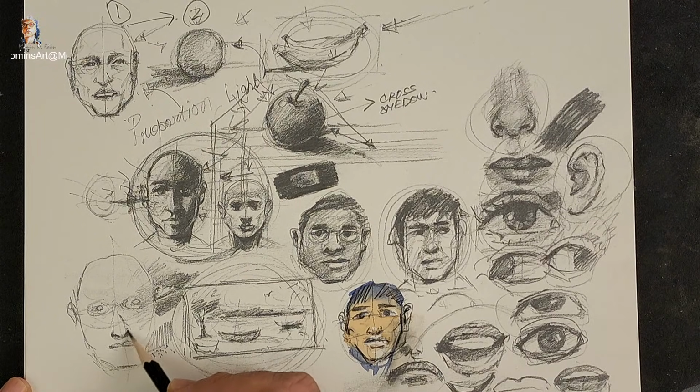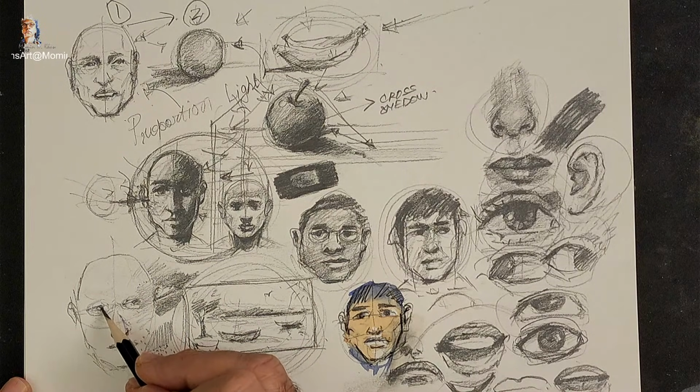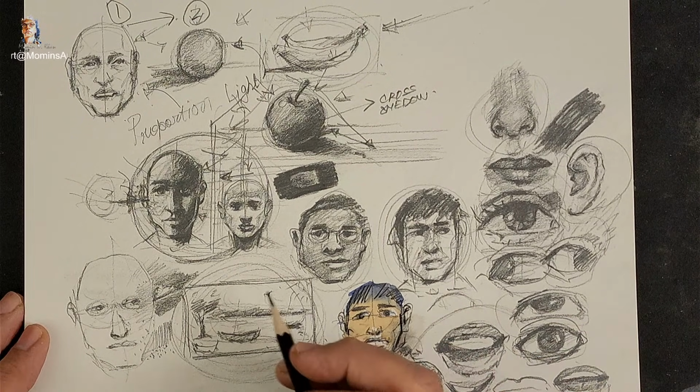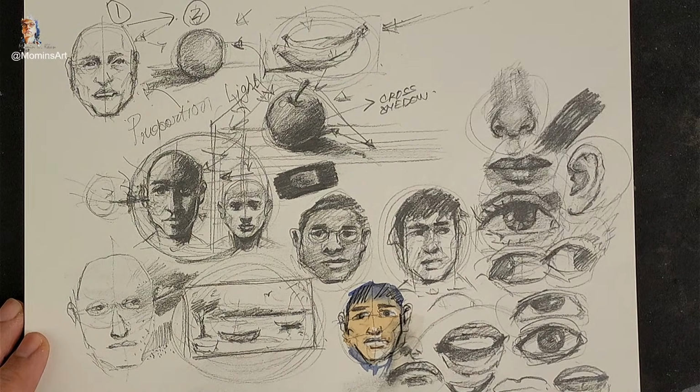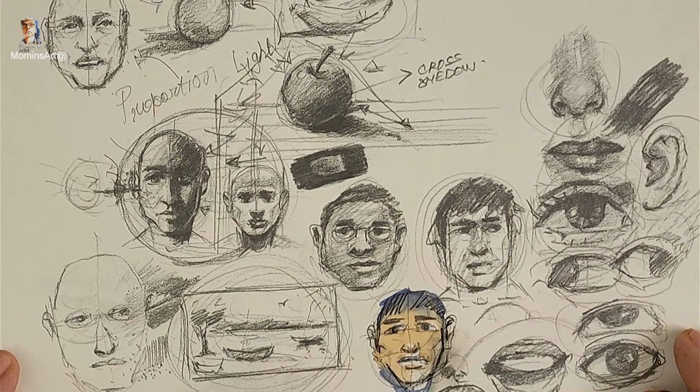Just to bring texture and more interest in my sketches or my painting, I use some stipples. If you want, you can use the stipples, no problem. But I don't use them too often because it's time consuming.